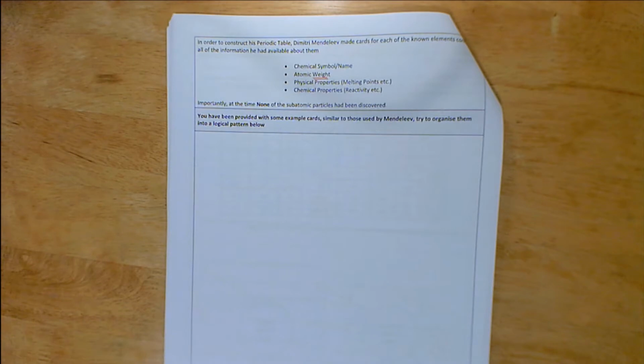So what Mendeleev did was he wrote down all of this information onto cards. So he'd have the chemical symbol, the atomic weight, and a list of their chemical and physical properties. And he used to try and organize them in such a way that he could try and make sense of those 63 elements and find the patterns that linked them. So that's precisely what you're going to do.